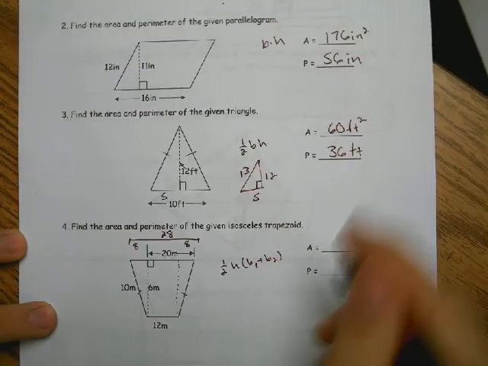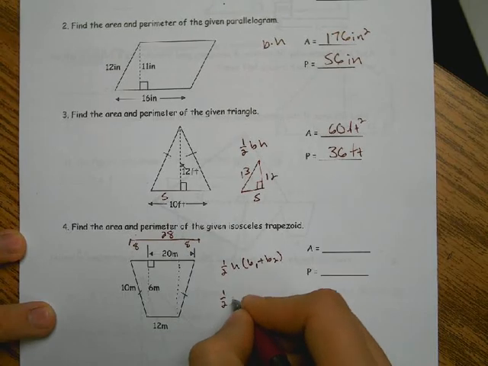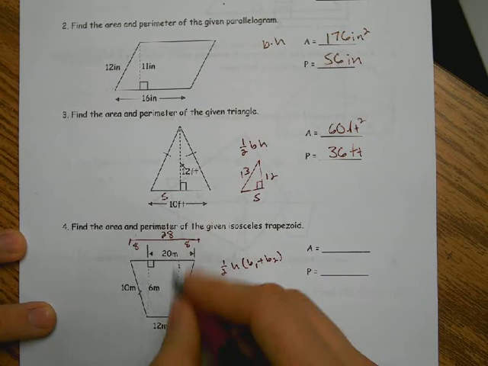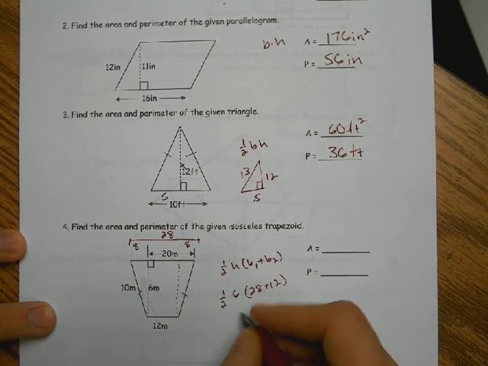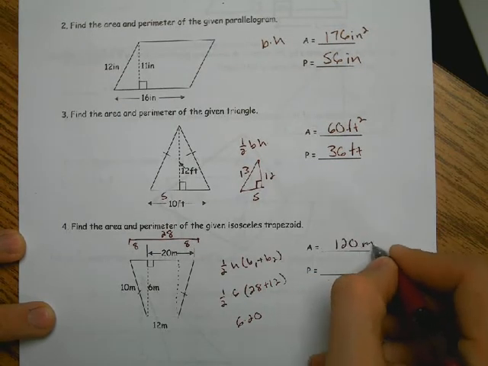Alright, B1 plus B2. So I've got 1/2, my height is 6. And then I've got B1 plus B2, so 28 plus 12 is going to be 40. 40 divided by 2 is 20. So 120 is my area, meters squared.